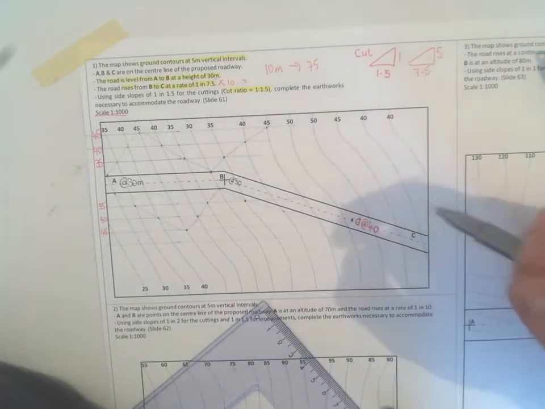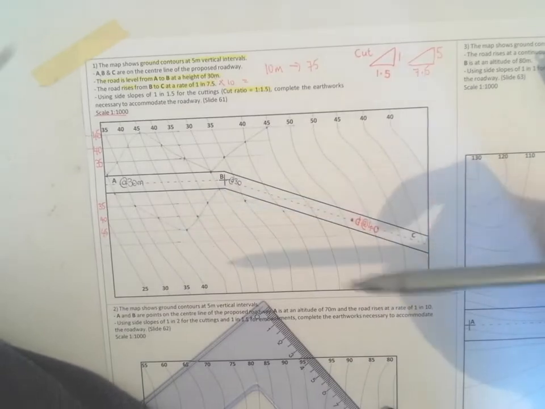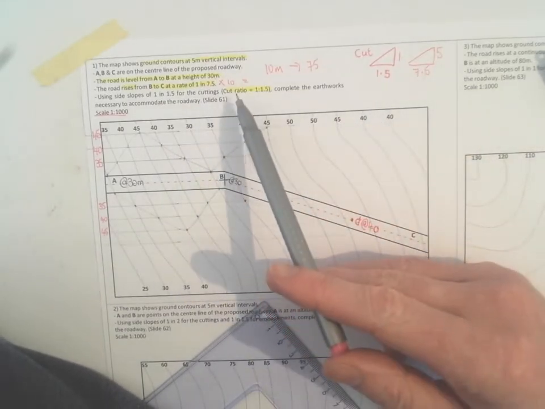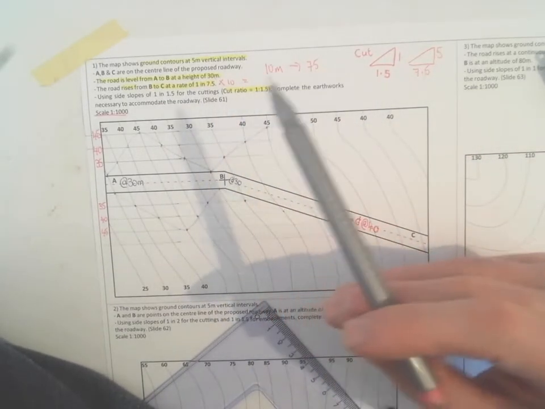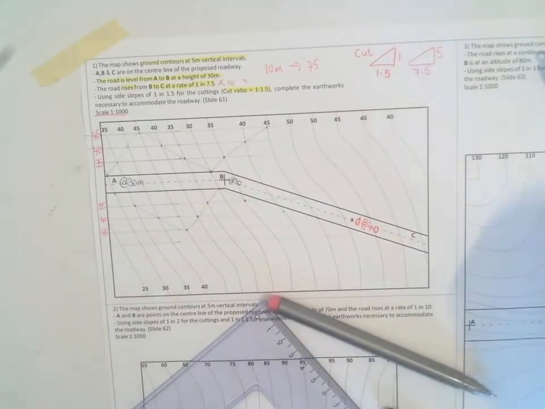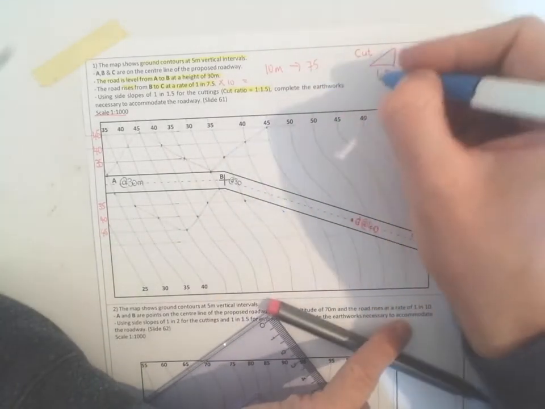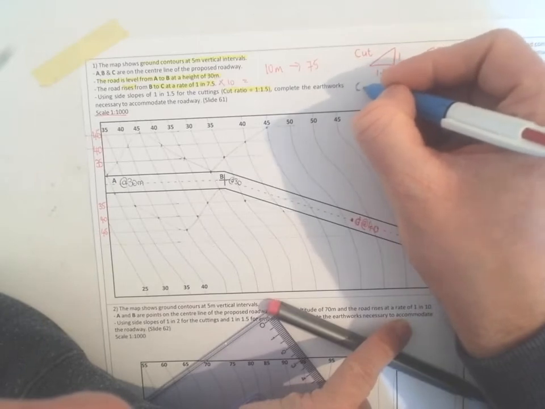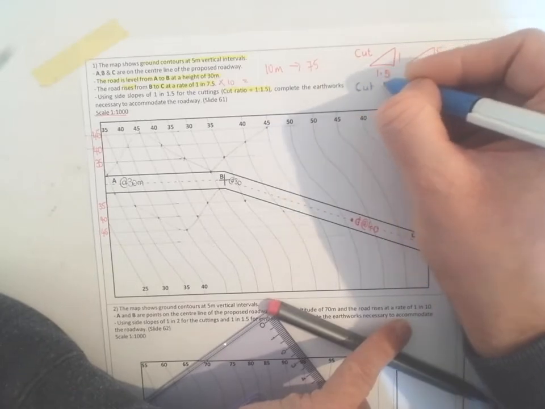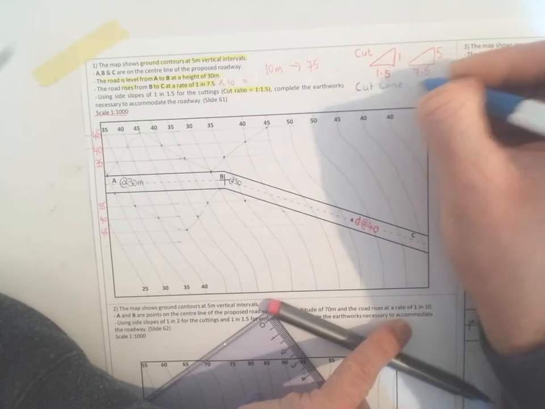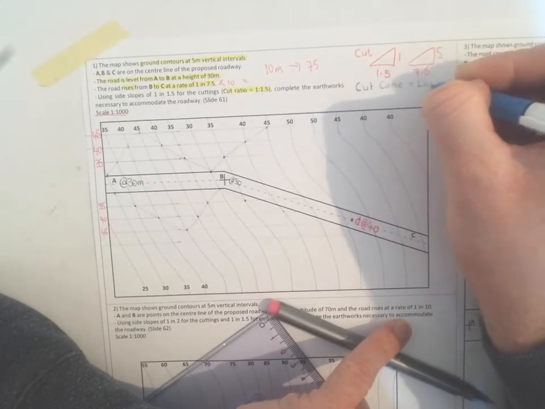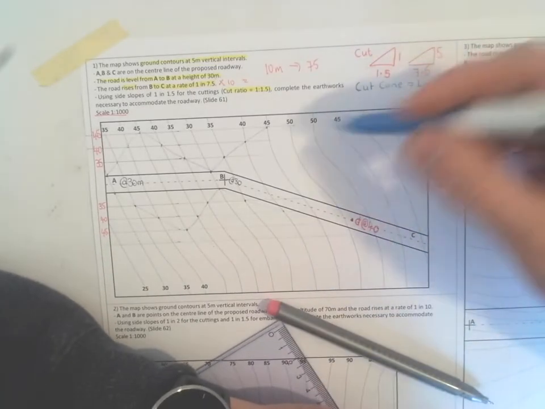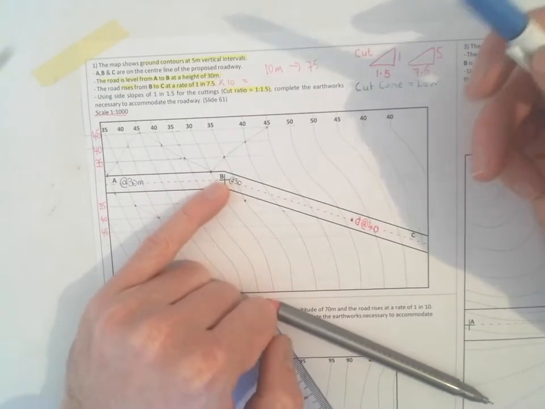Okay, so now what we're going to do is, because it's rising, the cut cone, this is a rule from the last few days. So we just put in a cut cone, but it's always at the low end of the road. Cut cone always goes at the low end of the road.